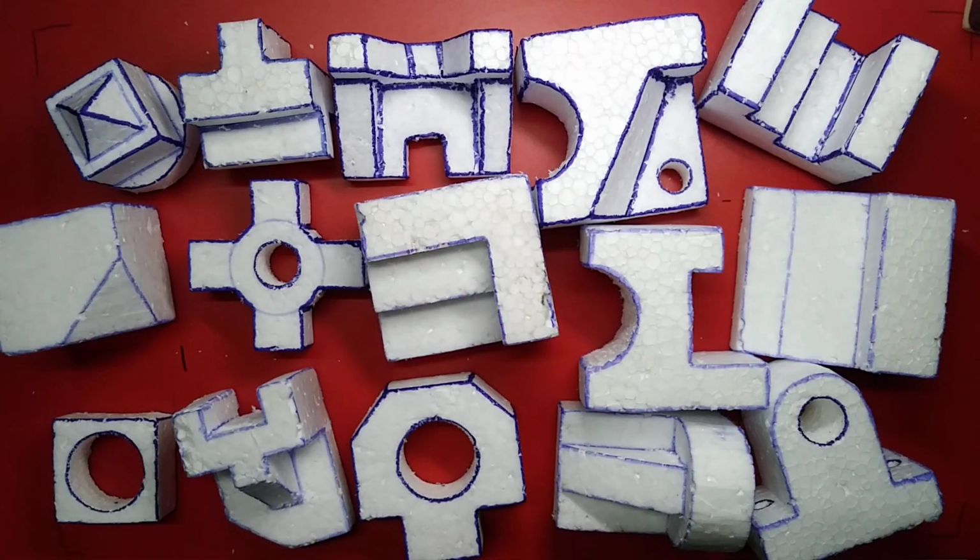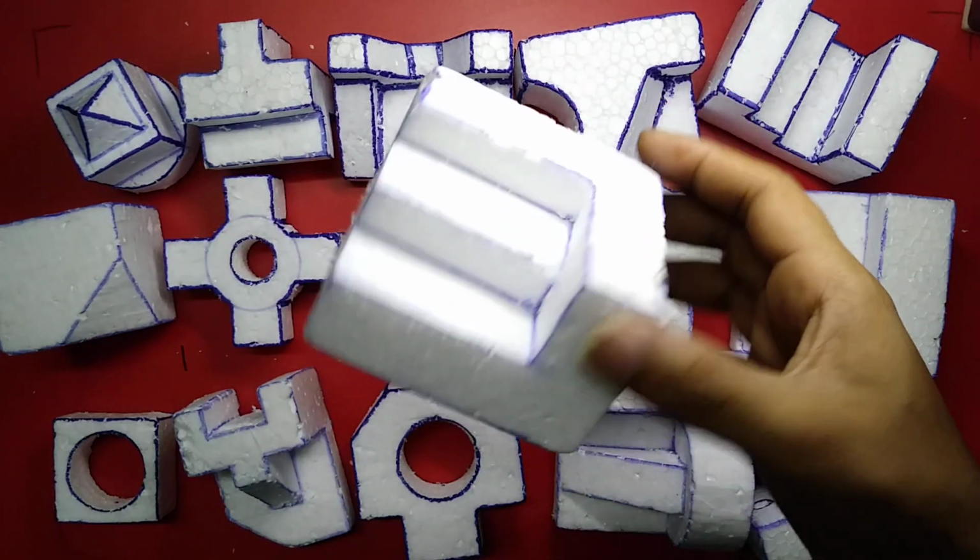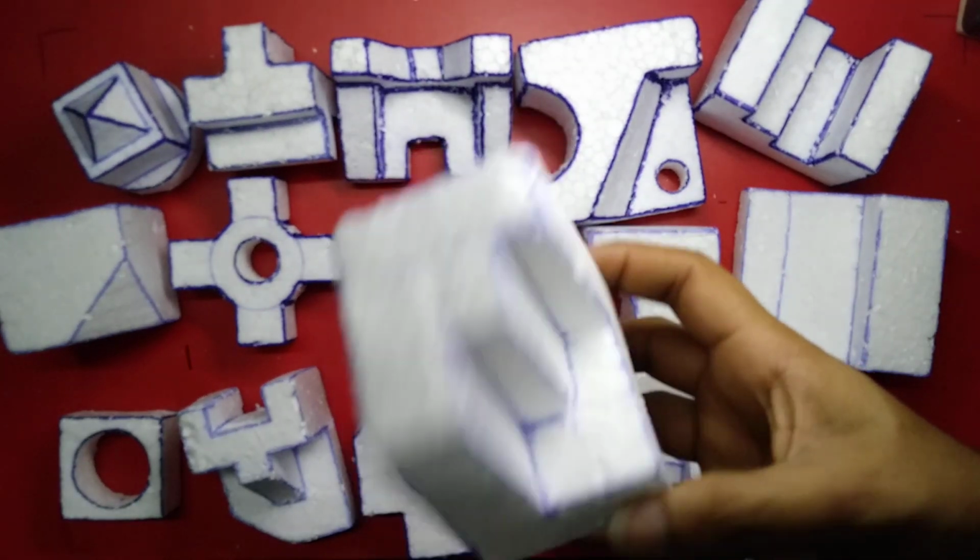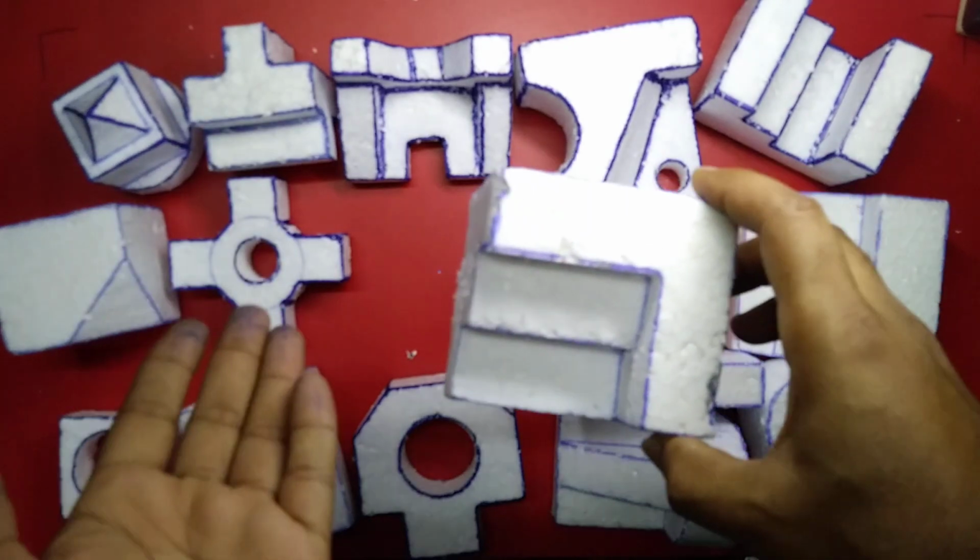For these objects, in the coming videos, I'll be making the isometric projections of these objects and the orthographic projections also. How to make this in 2D and 3D.